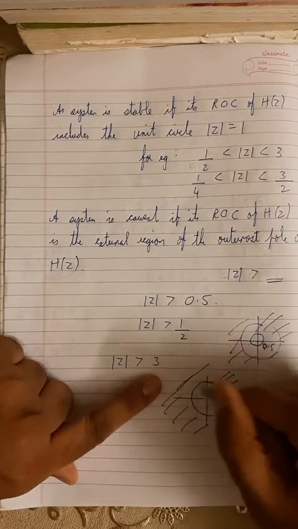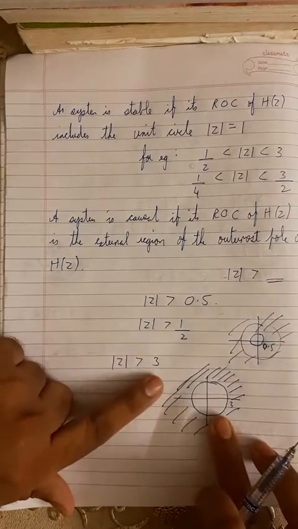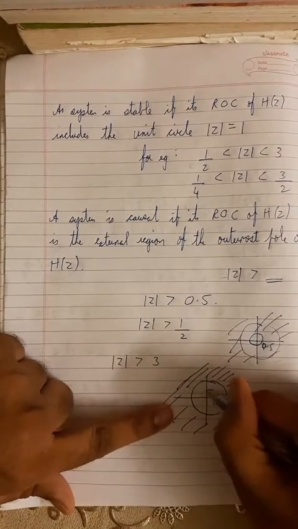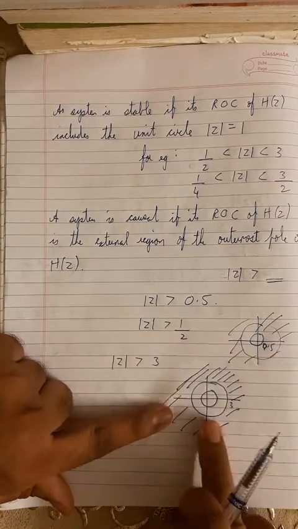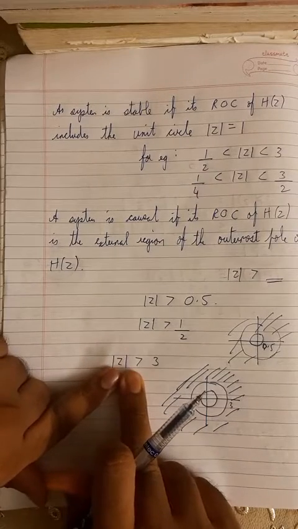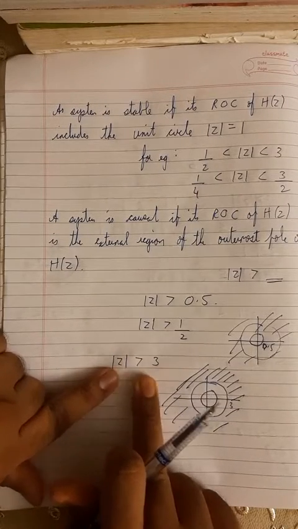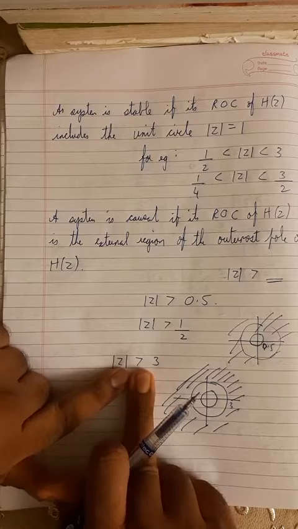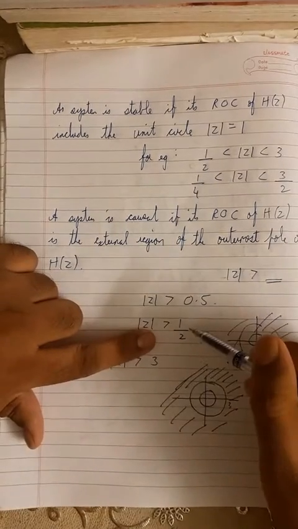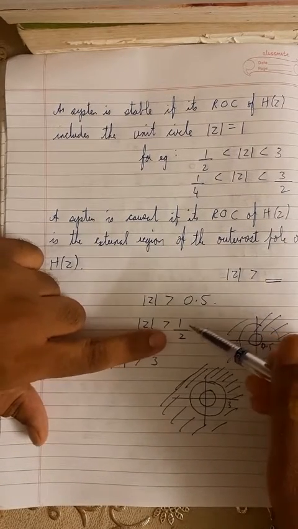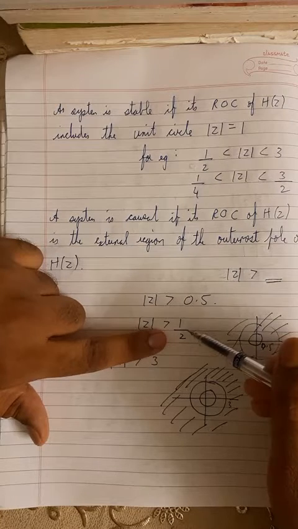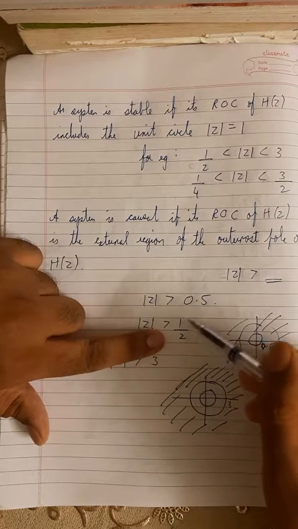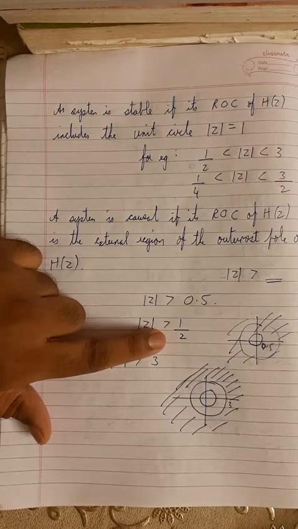So the unit circle is not included in the ROC, therefore this is not stable. It is causal, but it is not stable, right? Here the earlier one is stable and causal because 1 is also included inside the ROC, and it is the external region of the outermost pole, okay?